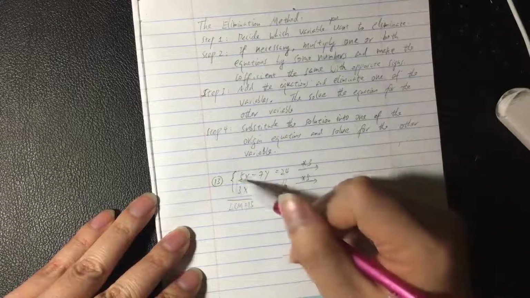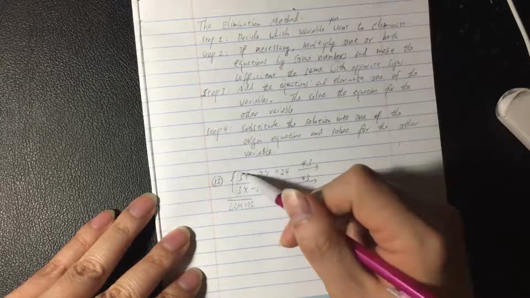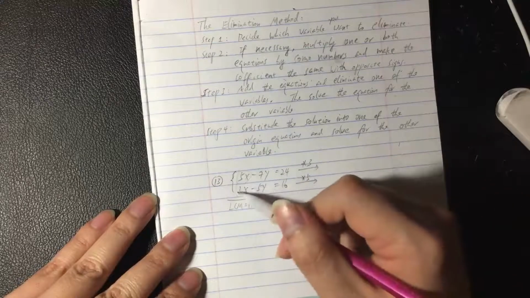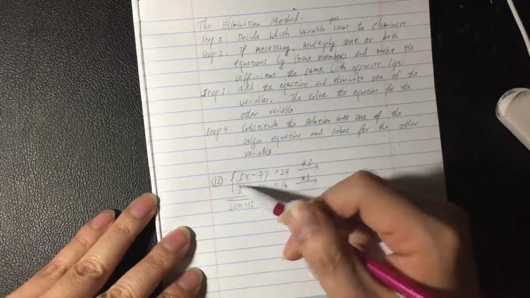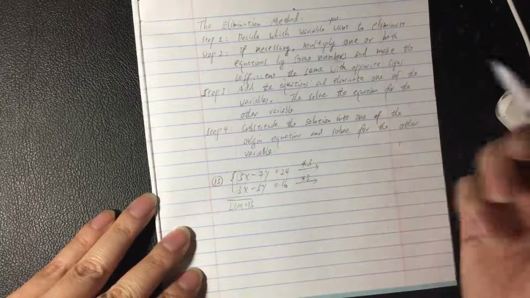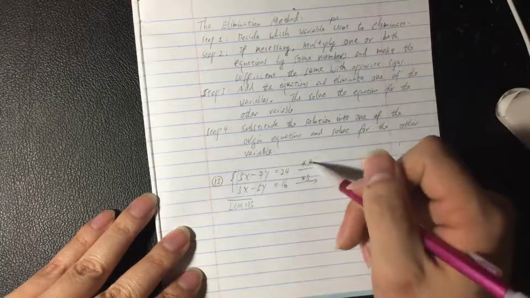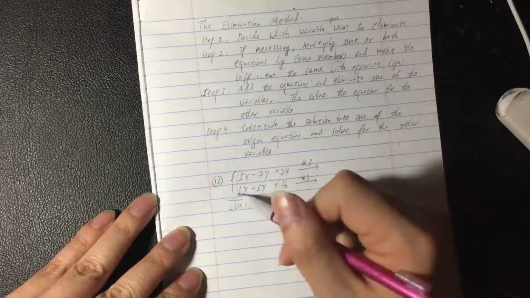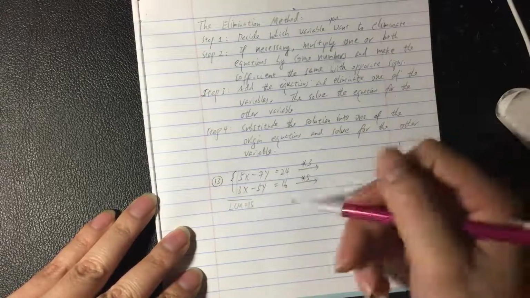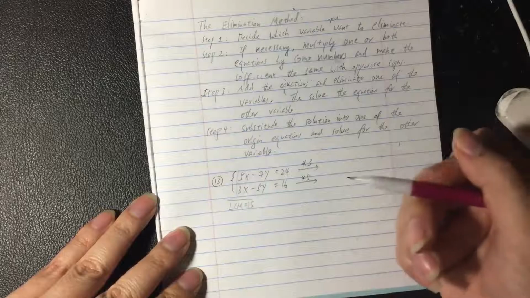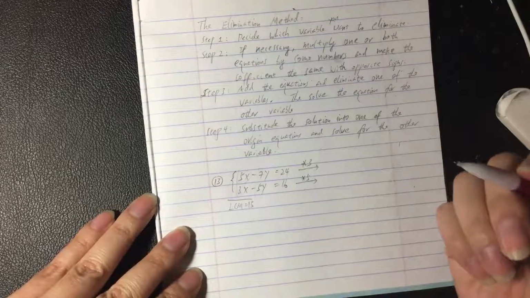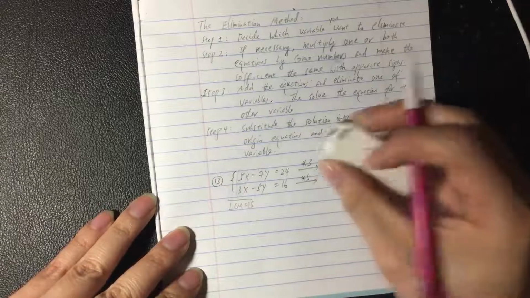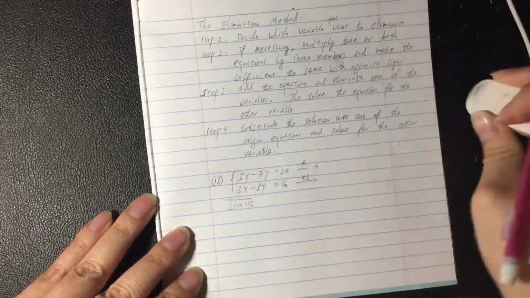If I multiply 5x by 3, I get positive 15x. If I multiply 3x by 5, I also get positive 15x. I want to have opposite signs, but here they have the same sign. So I multiply one of the equations by a negative number. Say I multiply the first equation by negative 3.